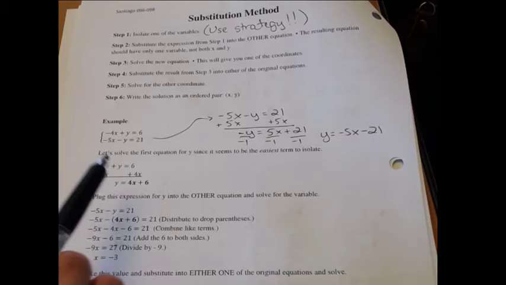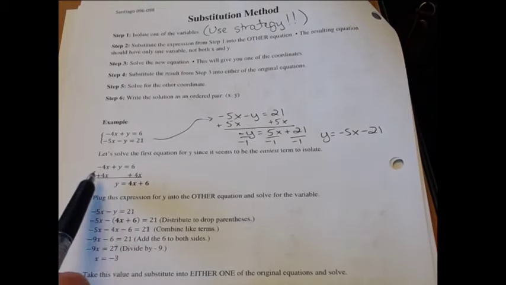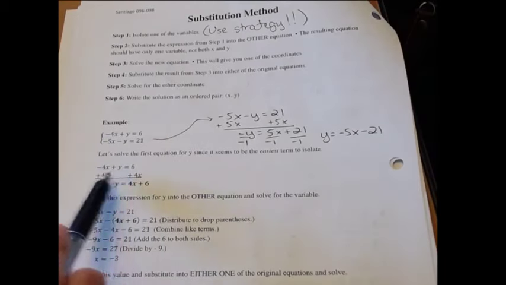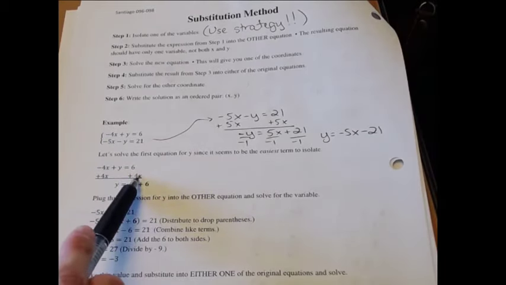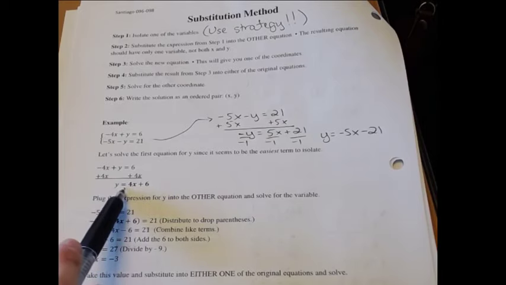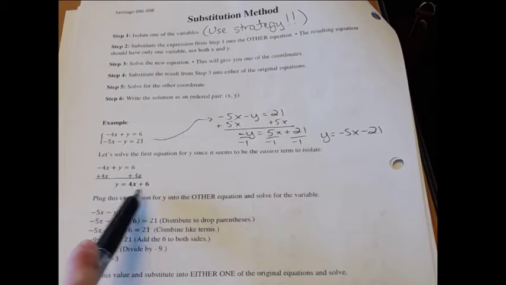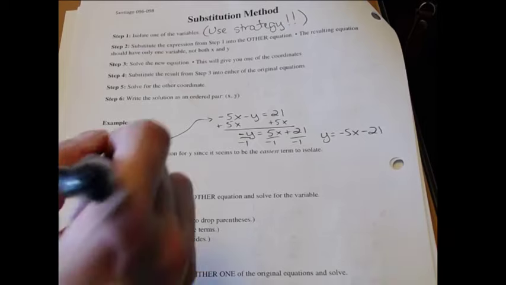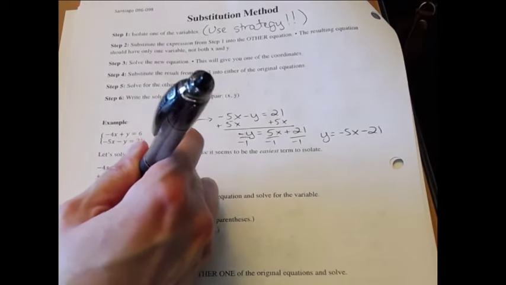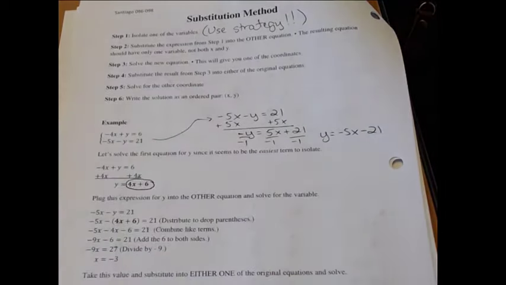Okay, so take a look at what I did here. I wanted to get y by itself in my first equation, so I brought the 4x over, and then I have y is 4x plus 6. Do you see how this is bolded? I don't know if you could tell that. But y is 4x plus 6. So I'm going to put a circle around 4x plus 6. What I have just done is I have just manipulated the first equation.